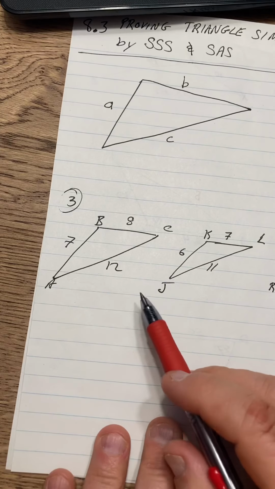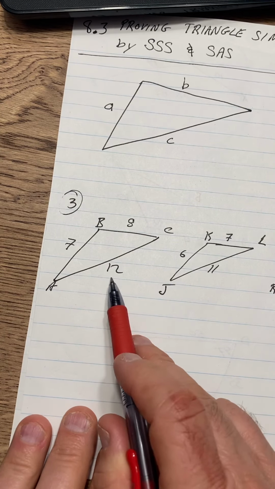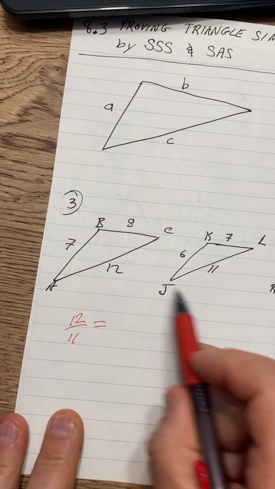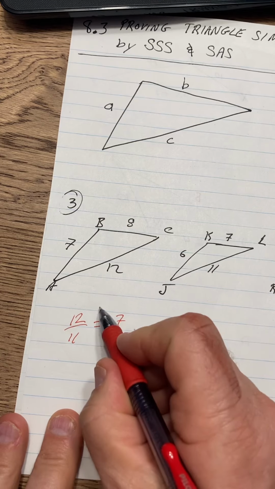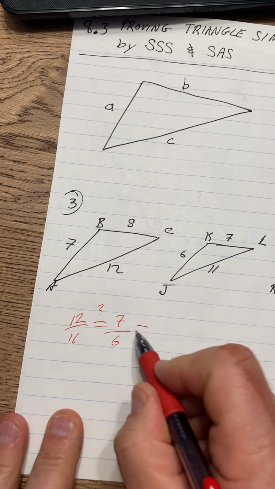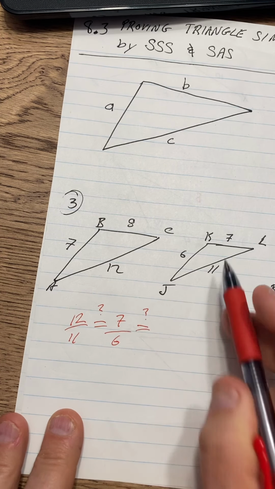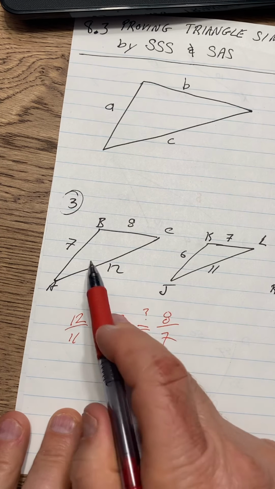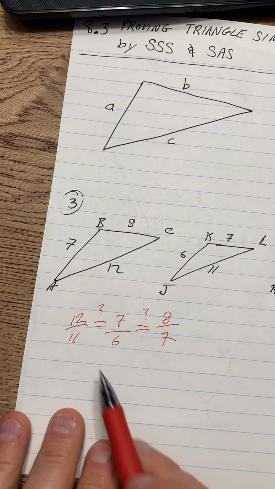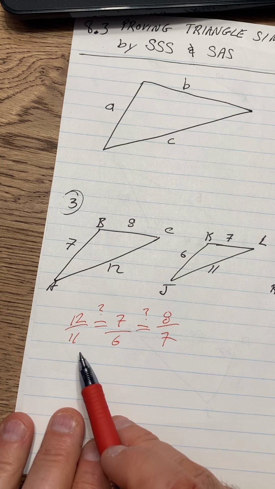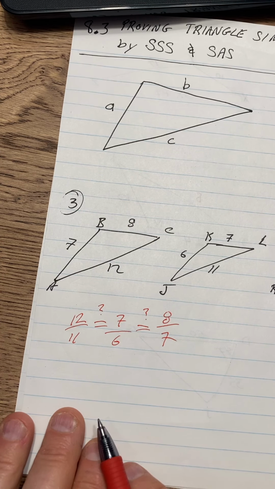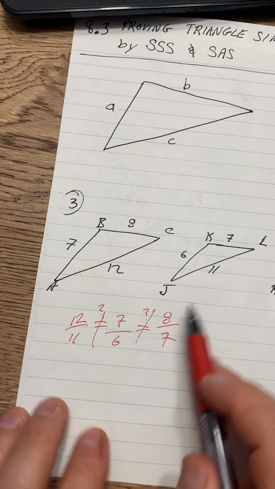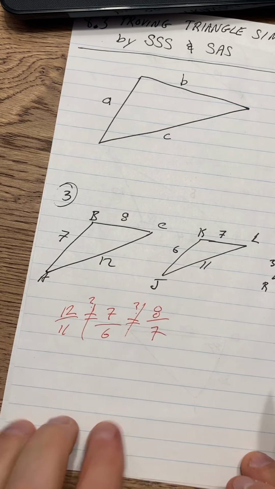All right. Let's go 12 over 11. Is 12 over 11 equal to 7 over 6 equal to 8 over 7? If that's a true statement, that means these two triangles are similar. 12 over 7, nope. Since this is not true, these triangles are not similar.